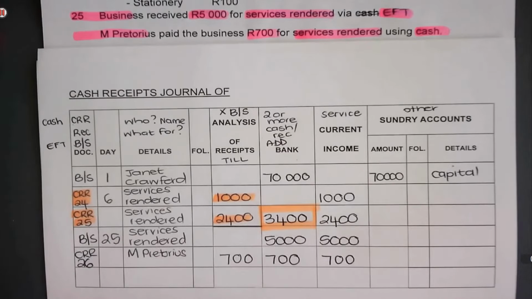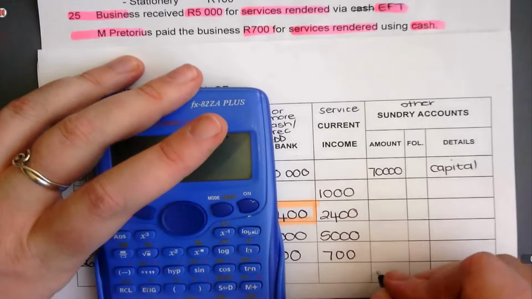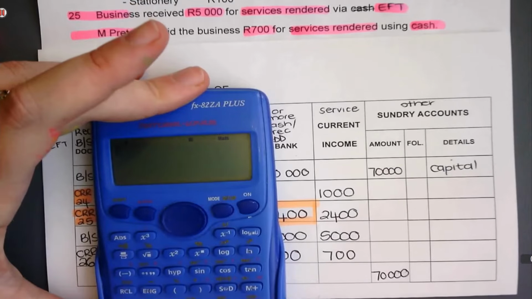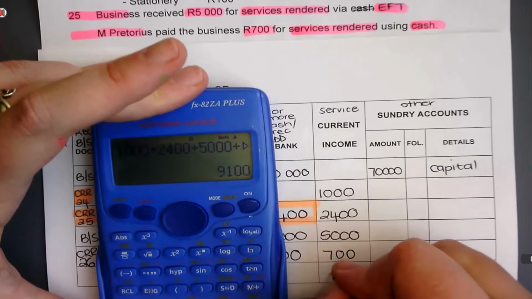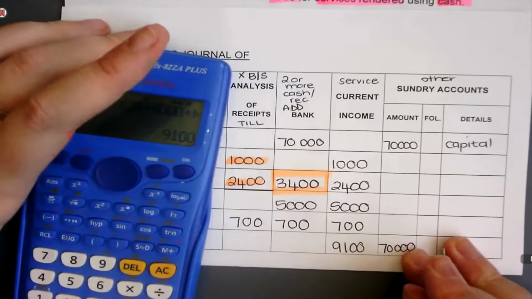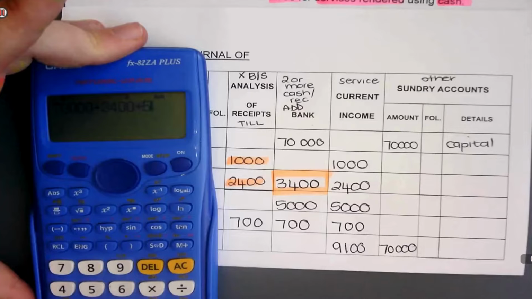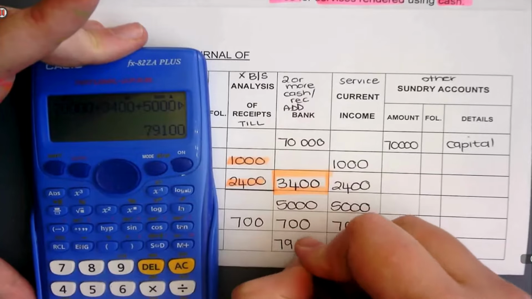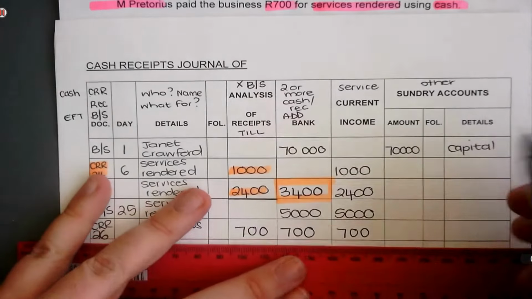At the end, what you'll have to do is then add everything up. Let me just grab my calculator. And so my sundry, pretty straightforward, is 70,000. My current income is 9,100. And my bank is 79,100. You never, ever add up analysis of receipts. Don't do it. We'd also minus the mark.